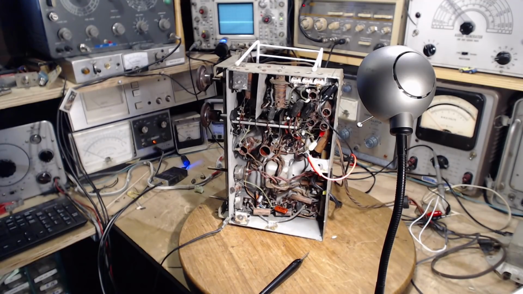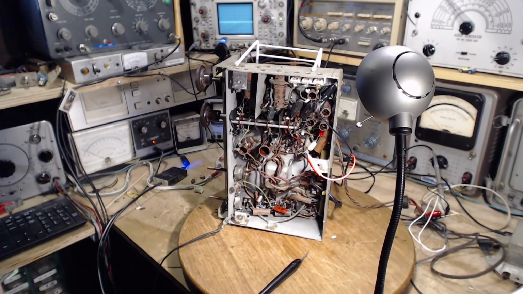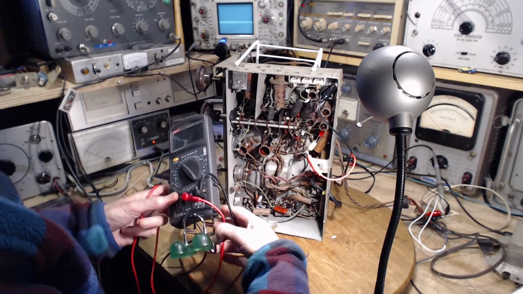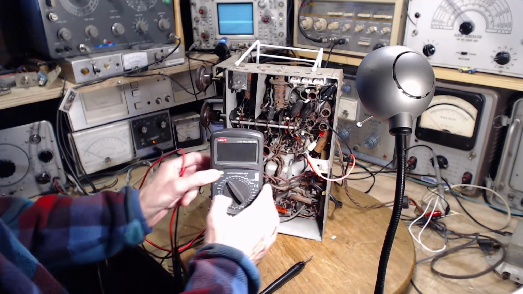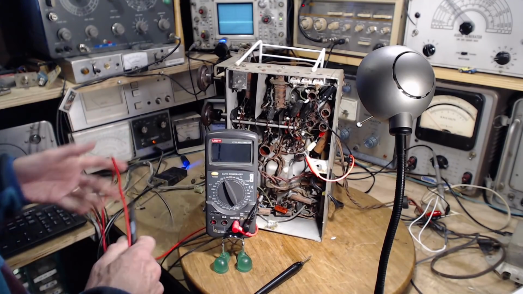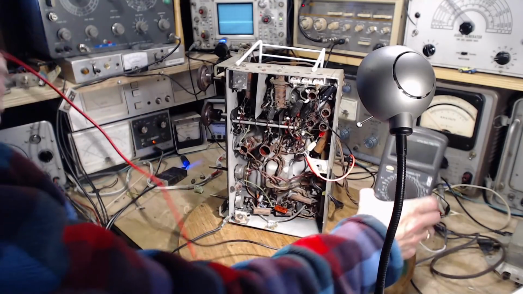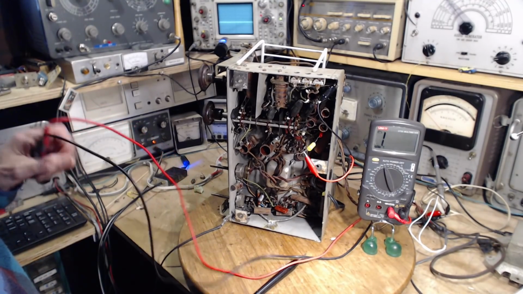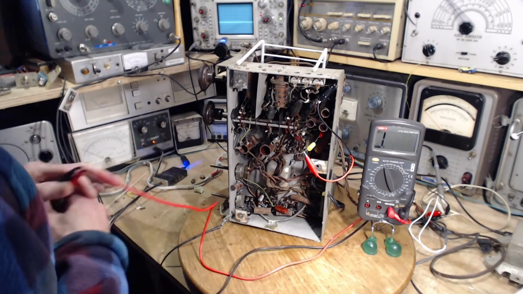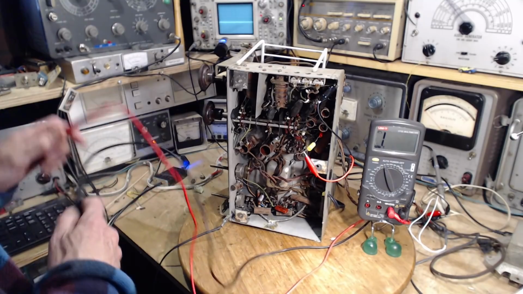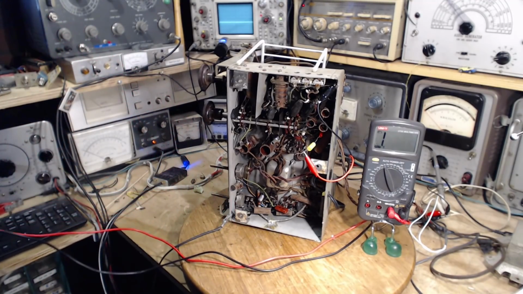I'm going to measure resistance using my multimeter. I could continue using this guy, but let's bring this one out. I'm just sitting on the shelf, feeling kind of left out. Plate resistance. Let's put it over here where I won't knock it down. What did I say? Plate resistance of which tube? Duh. Let me just pop that thing.